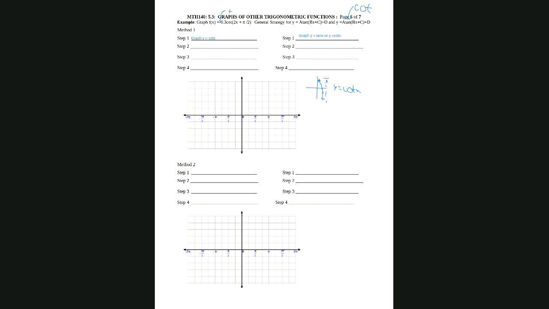And then our next step is to just change it with b. So we're going to graph y equals the tangent of b times x, or y equals cotangent of b times x. And so what that means for this example is we're going to graph y equals the cotangent of 2x. Does anybody want to tell me, do you remember what that's going to do to the graph, putting that 2 in there?